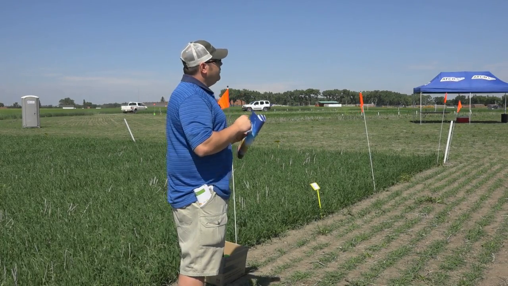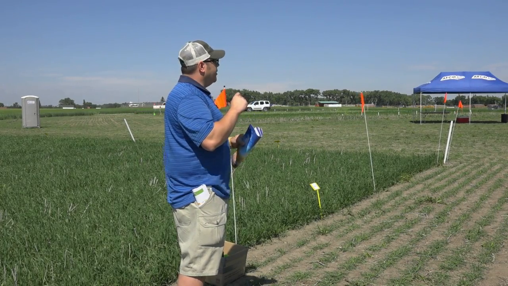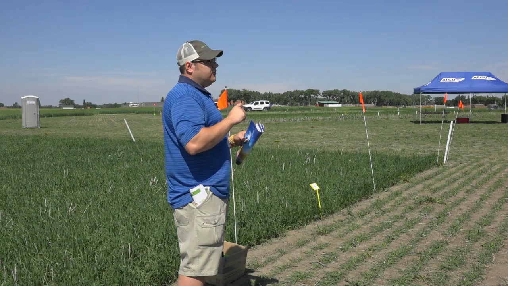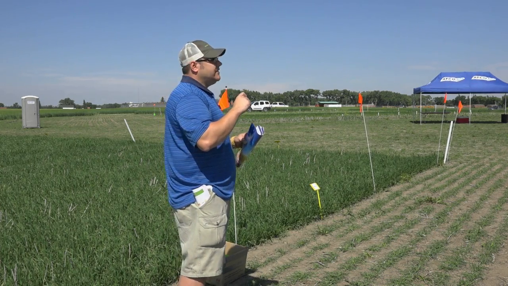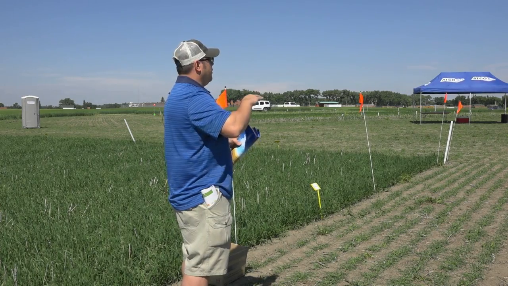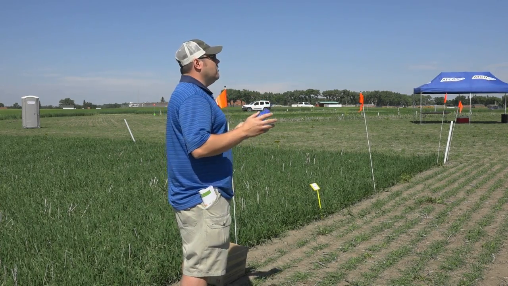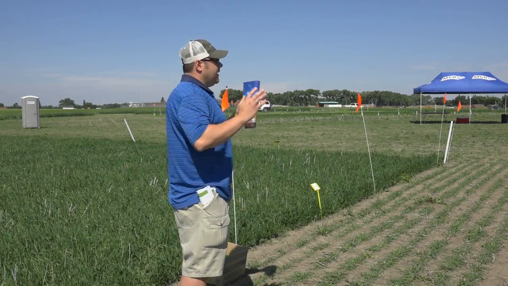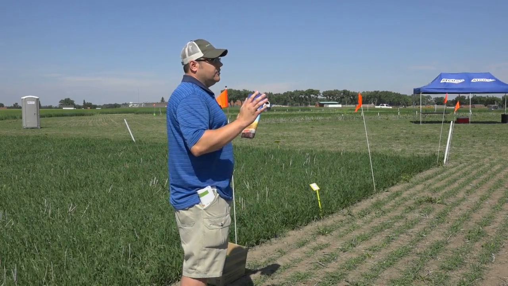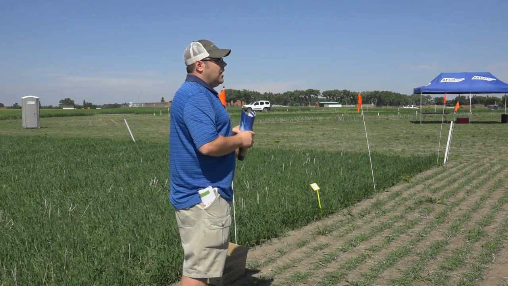Growth stage 31 is when your first node is about a half inch above ground. And then growth stage 32 is when your second node is a half inch above ground. So that's how you classify growth stage 30, 31, 32. And that's the optimal window for any anti-gibberellin, whether it's chlormequat or trinexapac. That is your ideal window for application, somewhere in there.